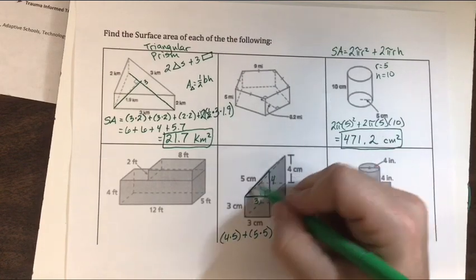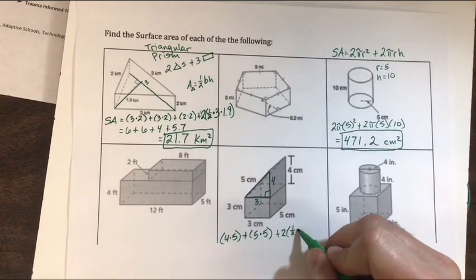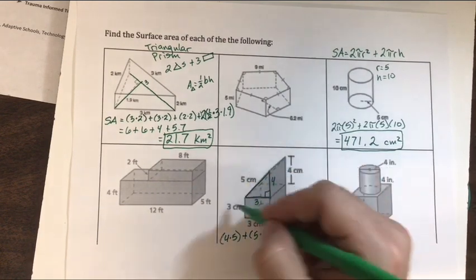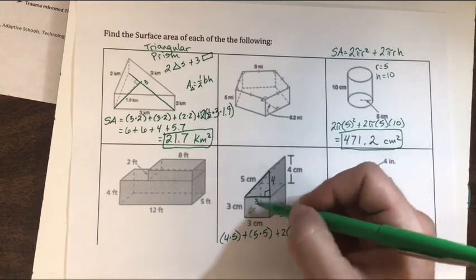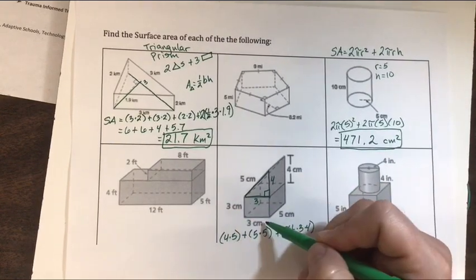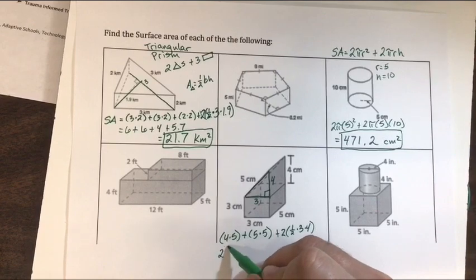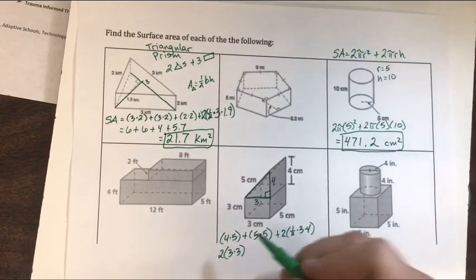Then I have 2 of these triangles that are 3 by 4. So 1/2 times 3 times 4. And that covers my triangular prism. Then I have this rectangular prism on the bottom. So I've got a 3 by 3 square on the front and on the back. So there's 2 of those. So I can do 2 times 3 times 3, or write it out separately, 3 times 3 plus 3 times 3.